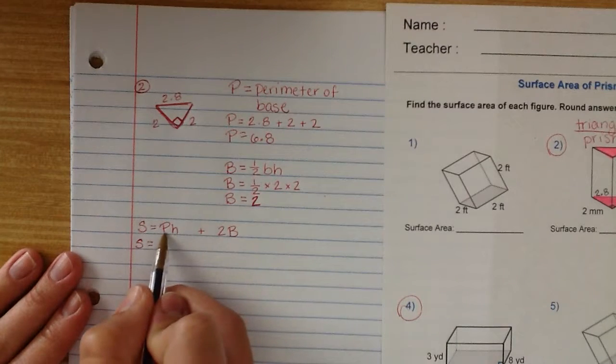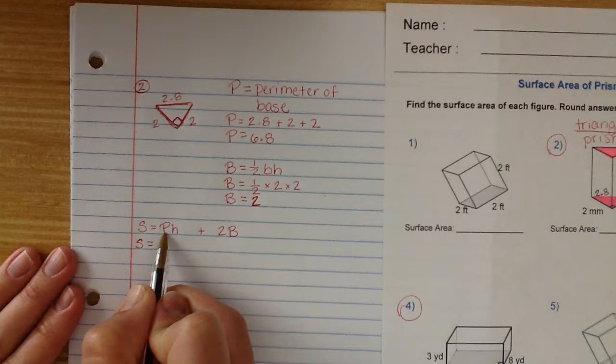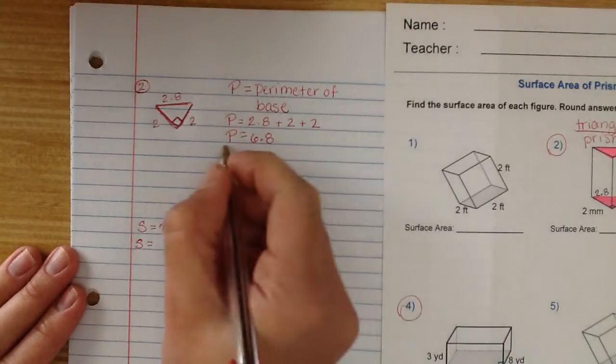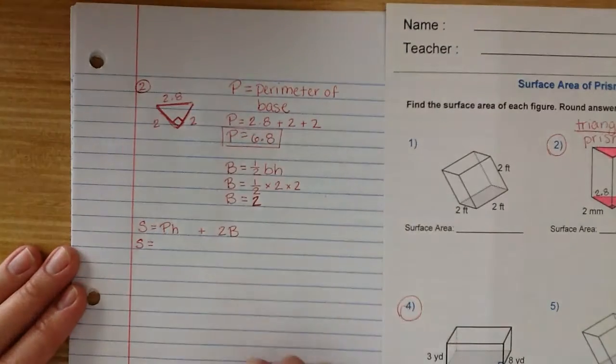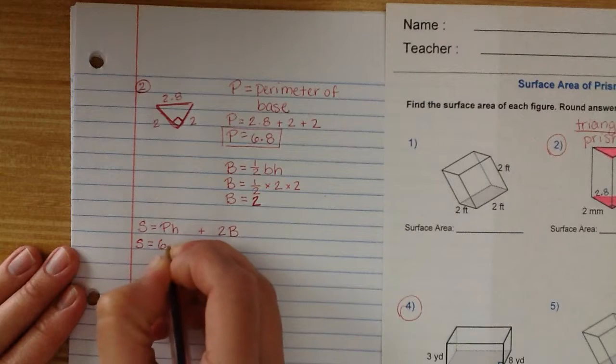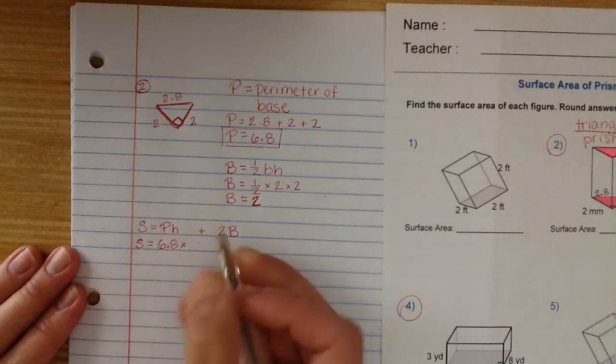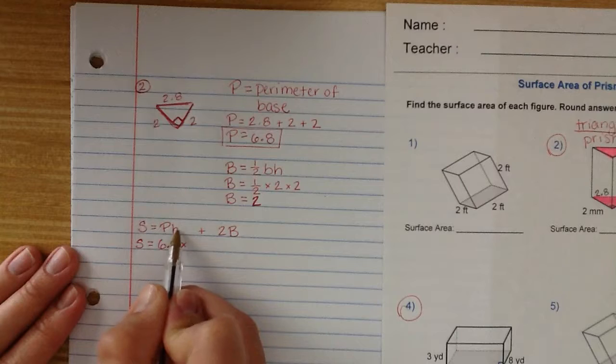Surface area equals perimeter of the base. What is the perimeter of the base? This is what you calculated right here. So it'll be 6.8 times height. This height is the height of the prism.